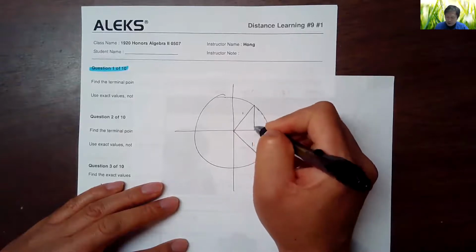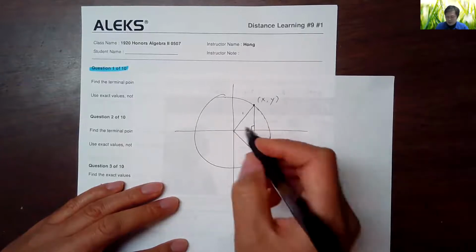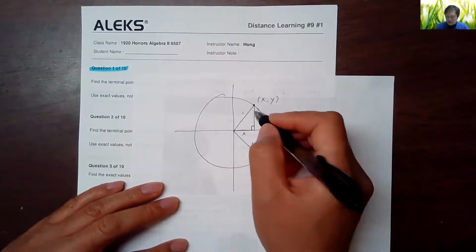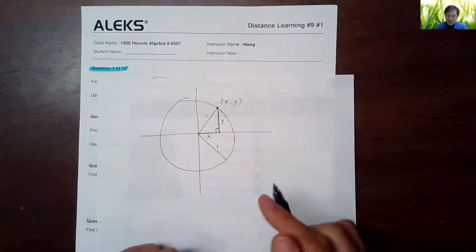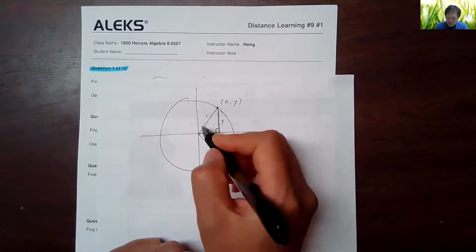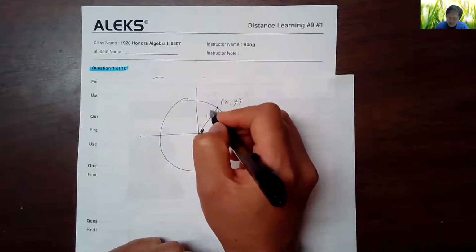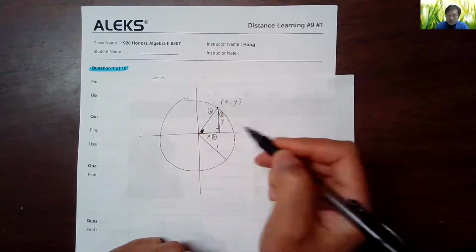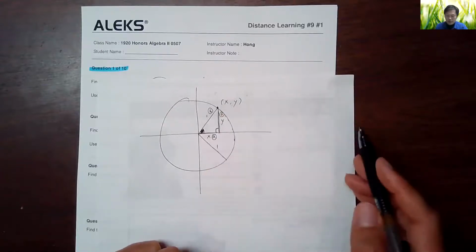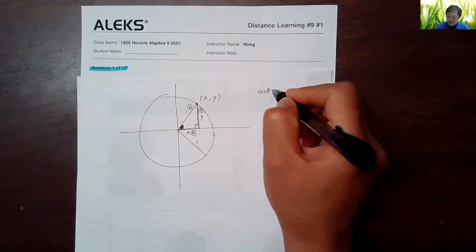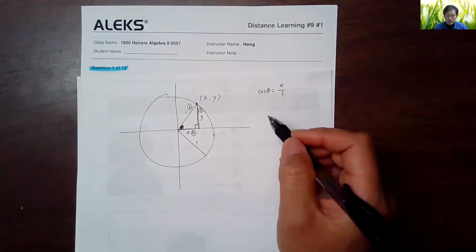So if you draw a triangle, let's say this coordinate is x, y. The x value is here, the y value is here. When you calculate the cosine value by applying SOHCAHTOA, it's adjacent over hypotenuse, x over 1. So cosine theta is x over 1, which is x.